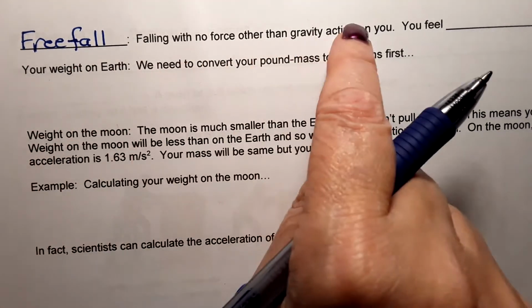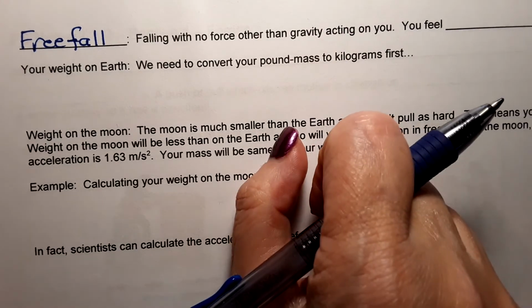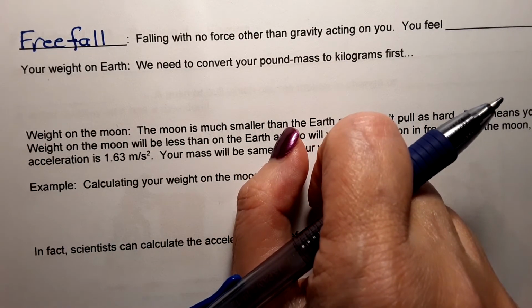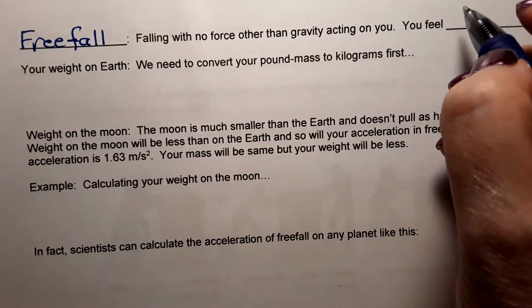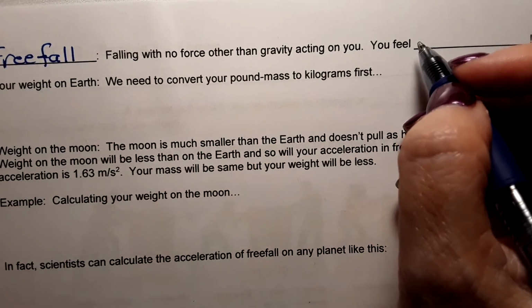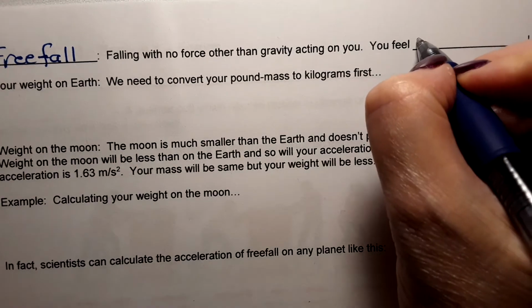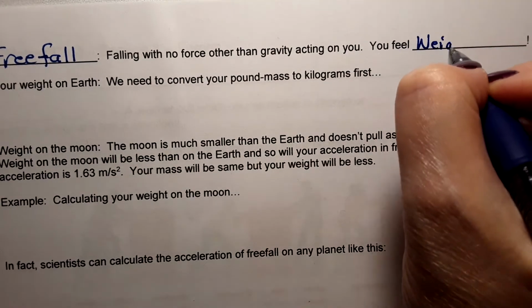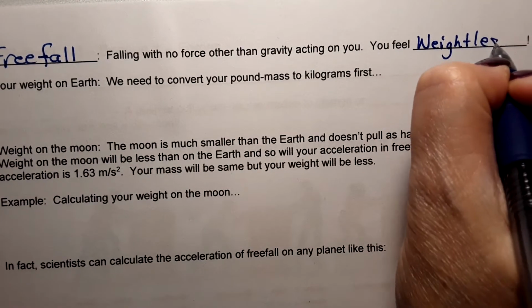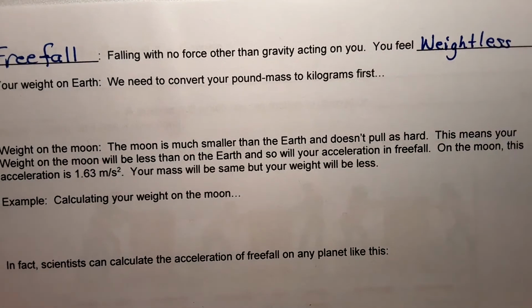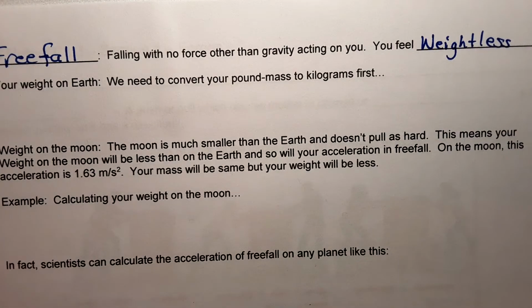So his acceleration would be about 9.8 meters per second squared. In fact, in free fall, how would you feel? You would feel actually weightless. Now, does that mean you are weightless, that you have no weight? Wrong.